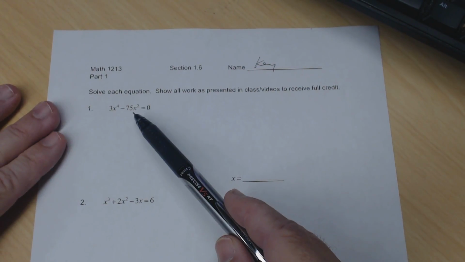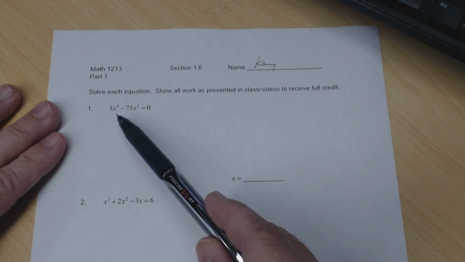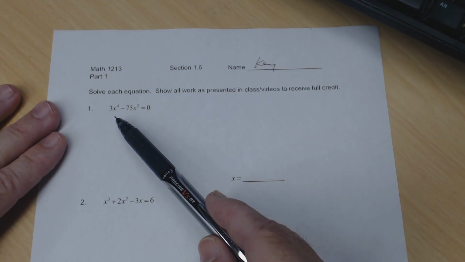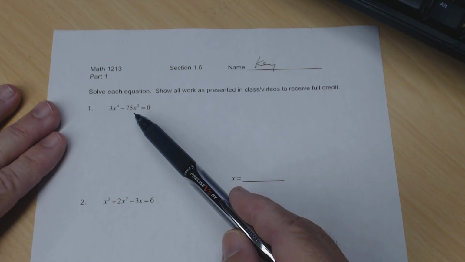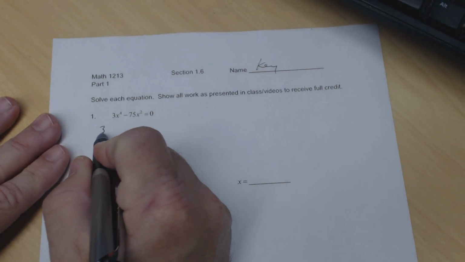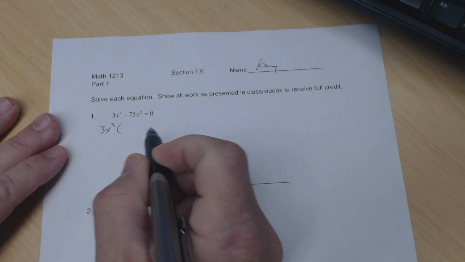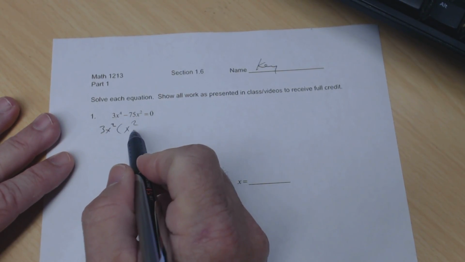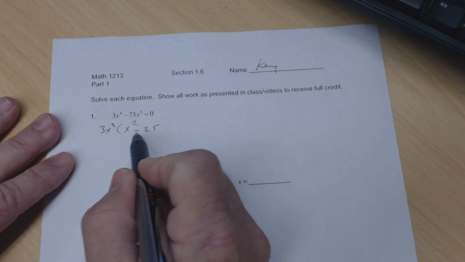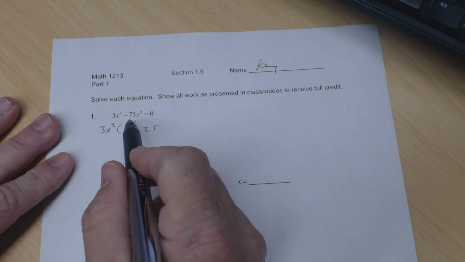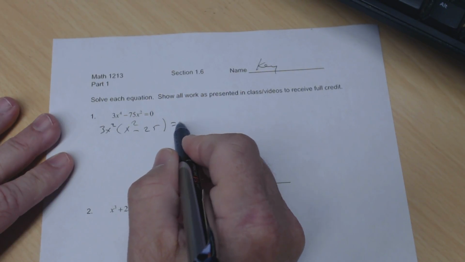So over here, I can factor out a 3. The 3 and 75, the GCF is 3. x to the fourth, x squared. For the variables, you take out the one with the smallest exponent, so you can take out an x squared. So I can factor out a 3x squared, and then I'm left with 3x squared times x squared is 3x to the fourth, minus 3 times 25 is 75, and then 3 times x squared times the negative 25 is a negative 75x squared, equals 0.